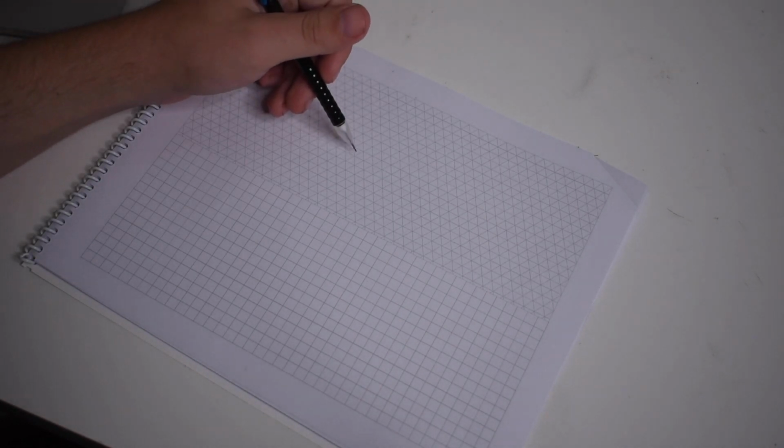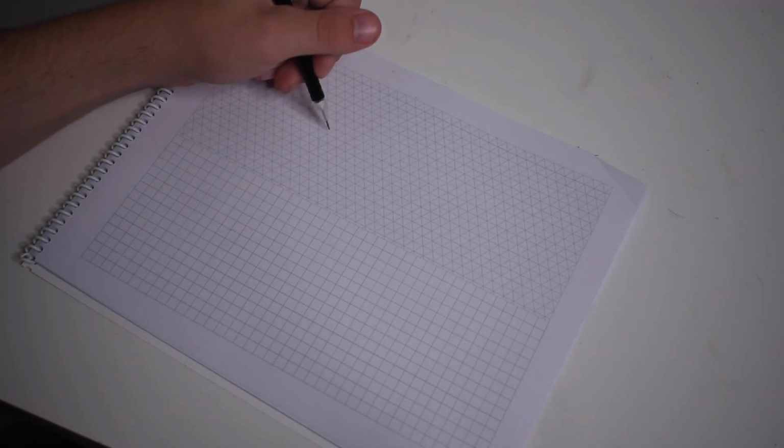So now that we're at our paper here, you can see the 2 different types of grids I was talking about. The isometric one is right here, and the orthogonal one is right here. The isometric one might be a little bit harder to find.